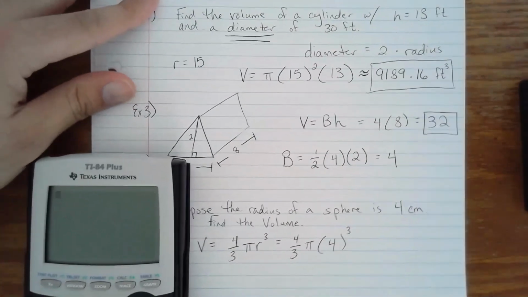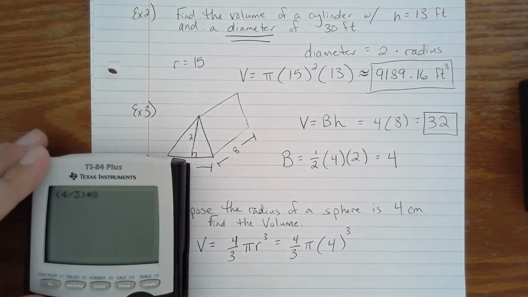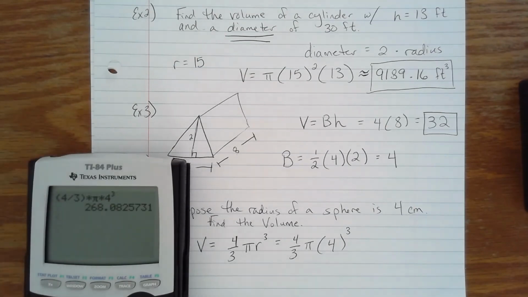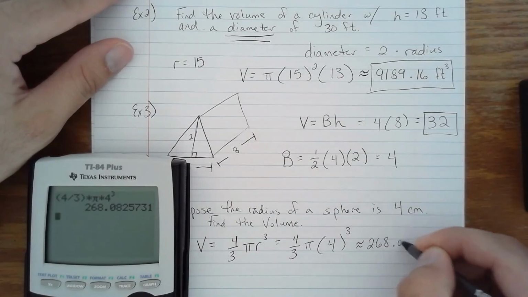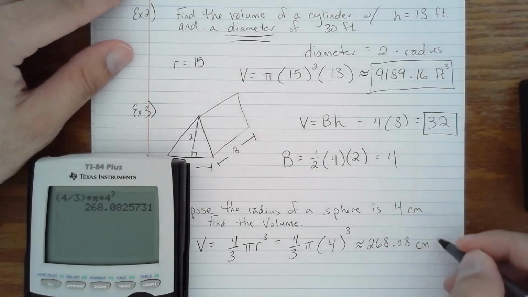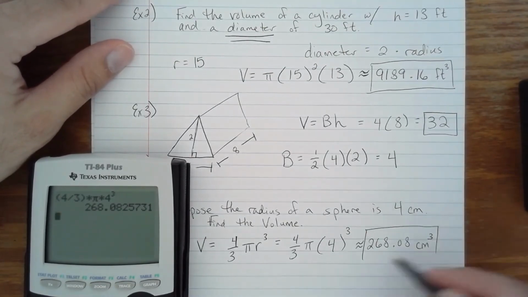And then I'll just slide this over real fast. There are a couple of ways in a calculator like this to work with this problem. But if you're not comfortable with some of the mechanics of this, you can just do 4/3 as a division symbol. Now if you're working with a clunkier calculator, you can just do that. We're going to multiply it by pi, and then we're going to multiply it by 4 to the 3rd power. And we're going to get about 268.08. So approximately 268.08. And that's cubic centimeters because it's volume, and they gave us centimeters as our unit of measure. And that would be our volume.